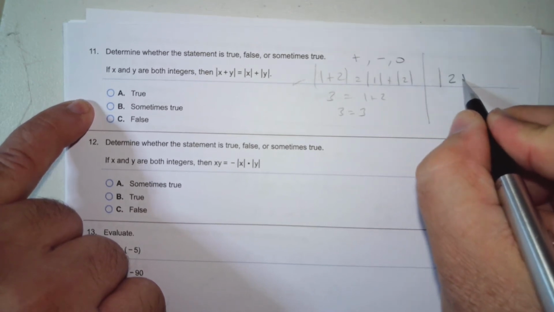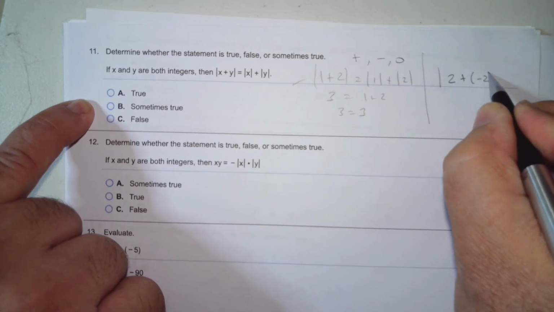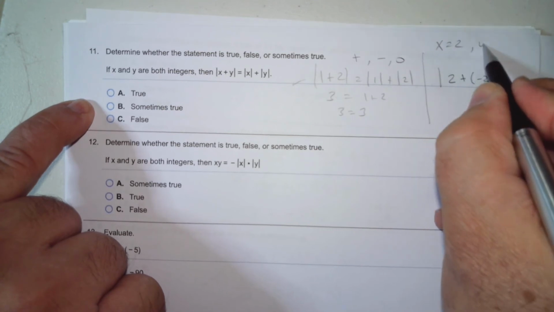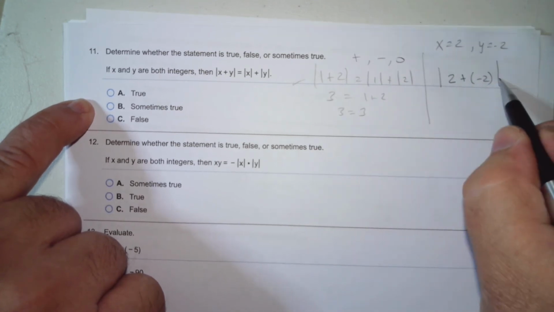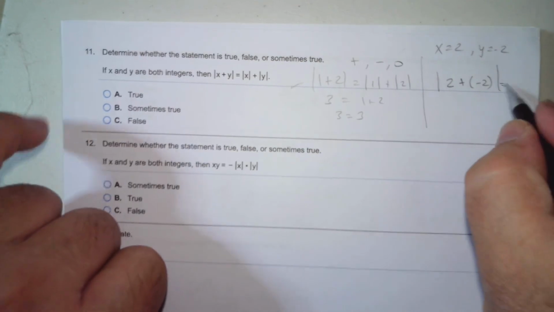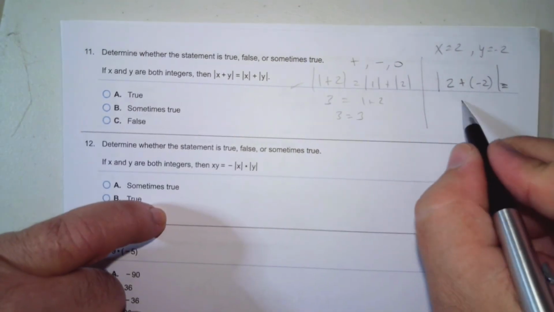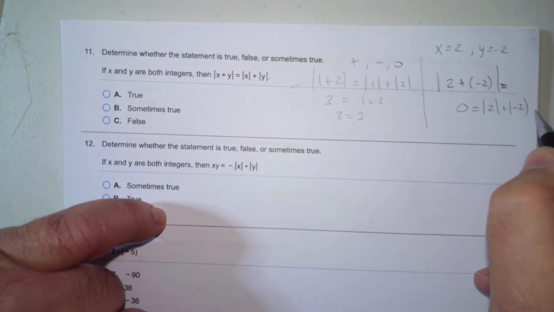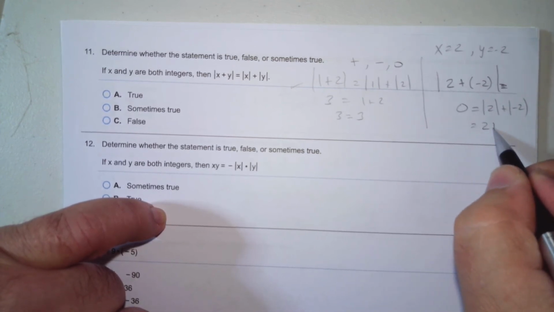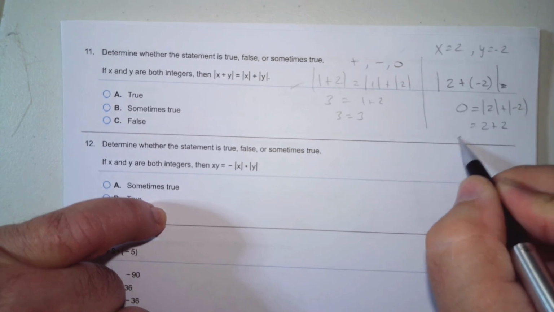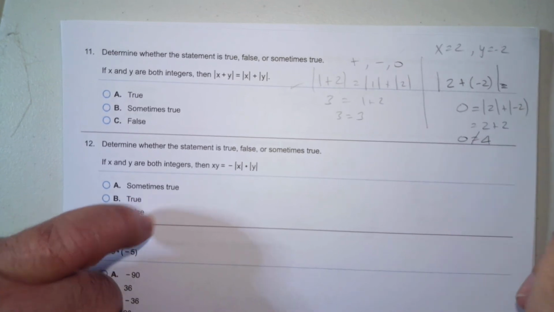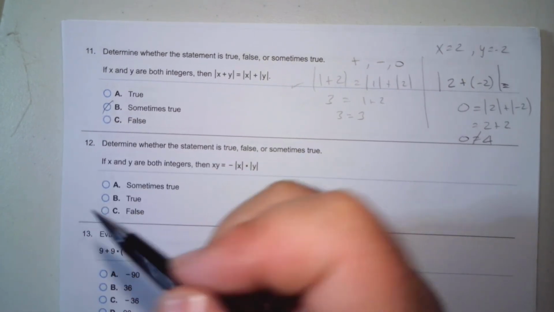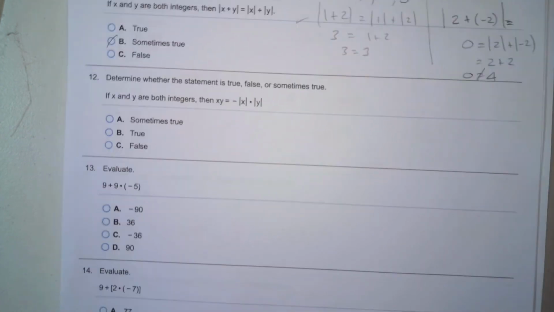2 plus negative 2. Let's say x is 2, y is negative 2. 2 plus negative 2 is 0. Absolute value of 2 is 2. Absolute value of negative 2 is 2. So it's sometimes true. All you're looking for is one instance where it doesn't work.